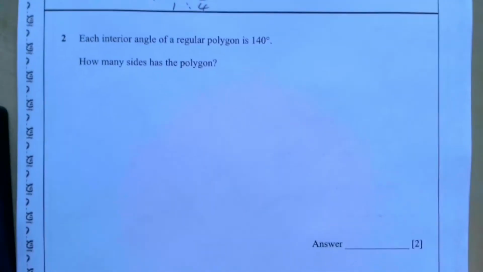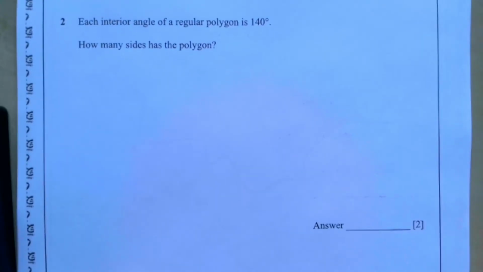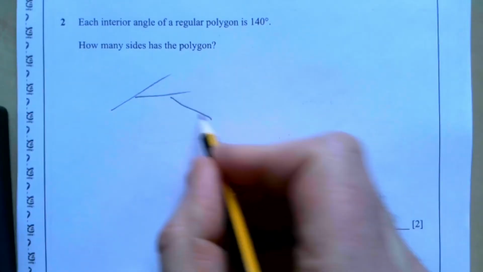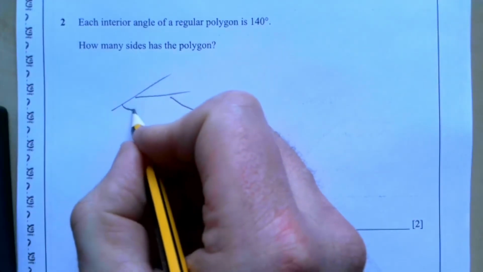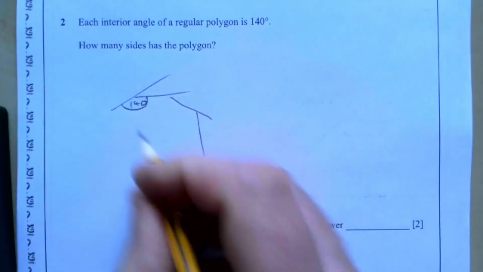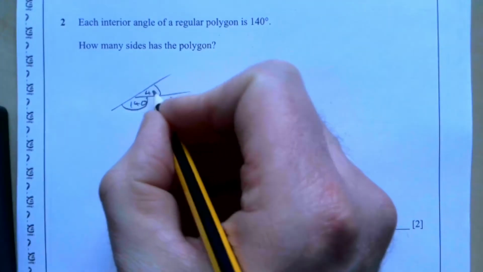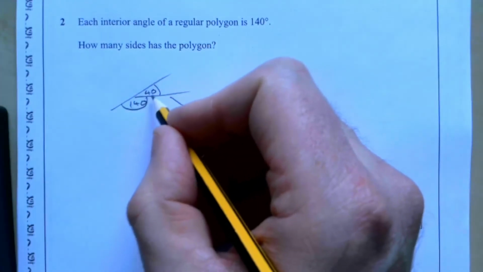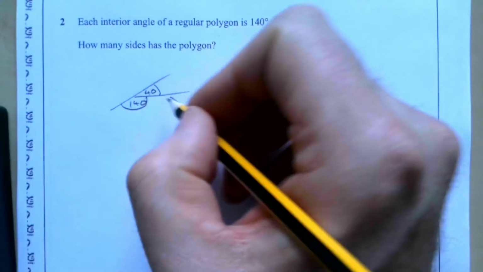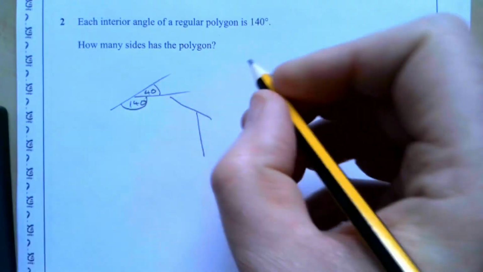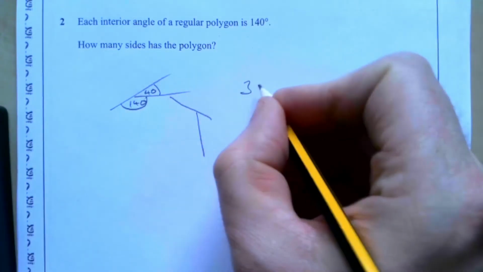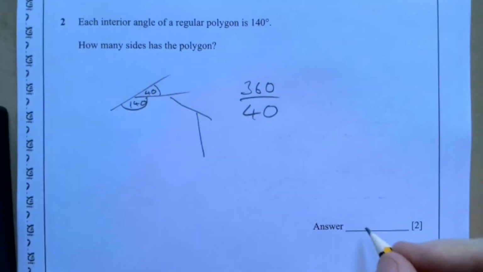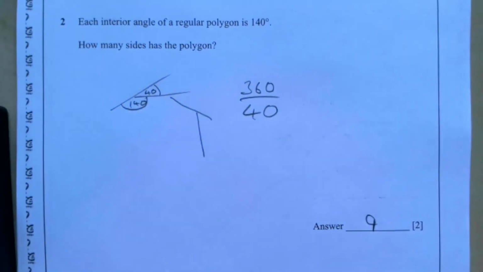Each interior angle of a regular polygon is 140. How many sides does the polygon have? So a polygon can look a bit like that, and if that's 140, the best way to do this one is to find that the exterior angle is going to be 40. Remember, the interior and exterior angles add to 180. If it's a regular polygon, it's all 40s all the way around, and they always add to 360. So if we do 360 divided by 40, the answer is going to be 9.